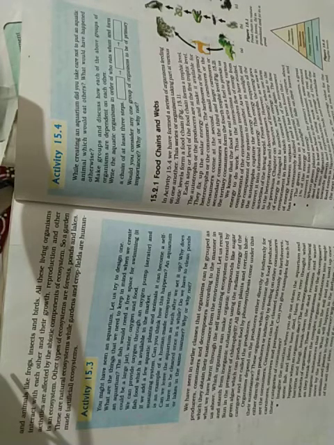Now rabbit is eaten by any carnivore, for example it is eaten by wolf. So wolf is the secondary consumer, because the grass eating animal is eaten by the secondary consumer.